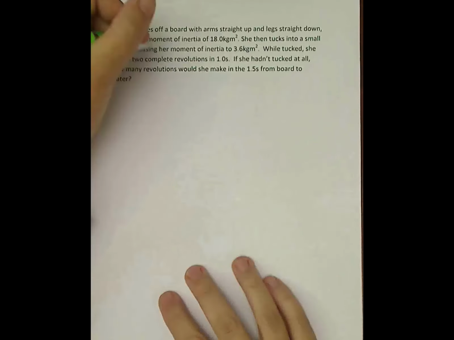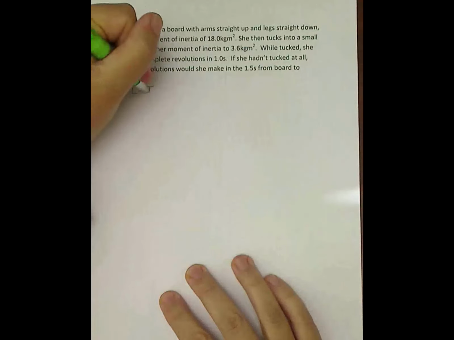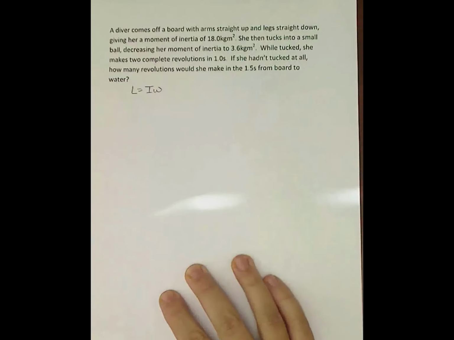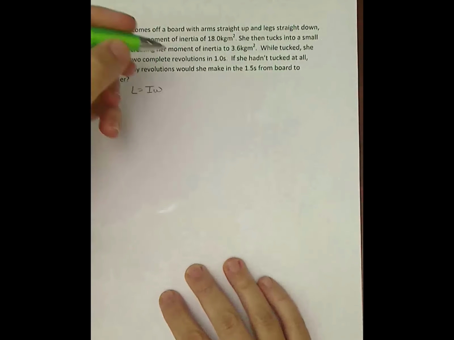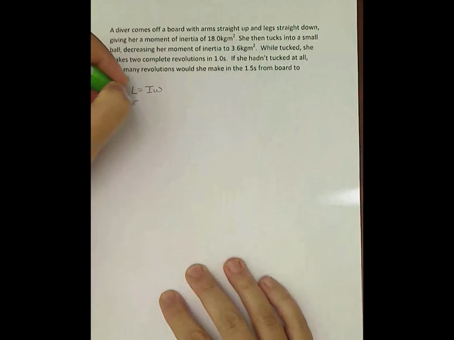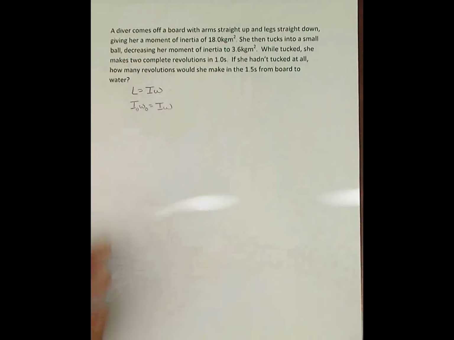Okay, the last topic in the chapter involves conservation of angular momentum. So angular momentum, L, is equal to I times omega. And we know that if it's conserved, if there are no external forces, then I0 omega 0 equals I times omega. So a diver comes off a board with her arms straight up and her legs straight down, and she's got a moment of inertia of 18.0 kilogram meters squared in that orientation.